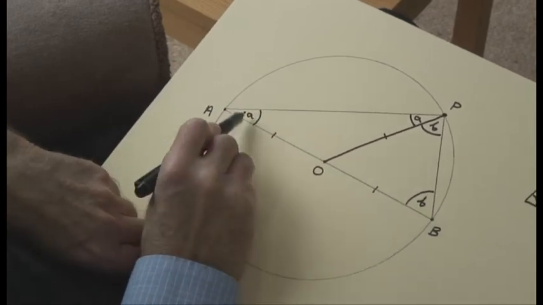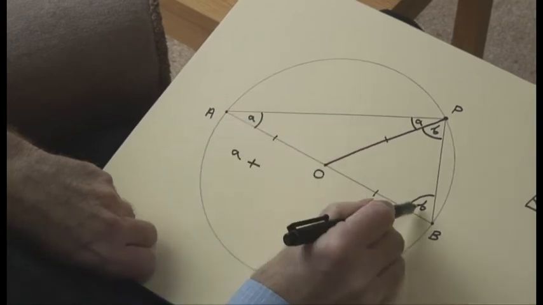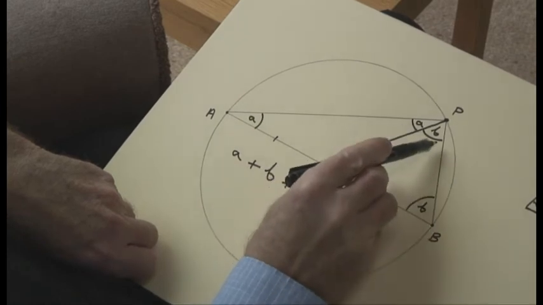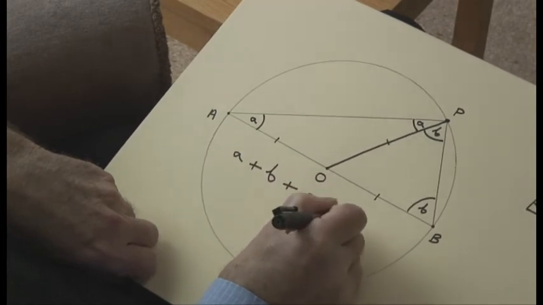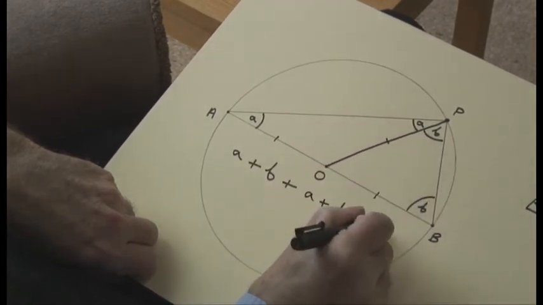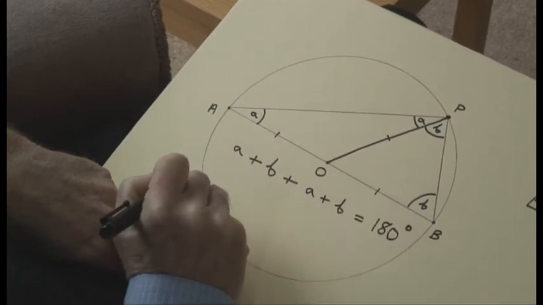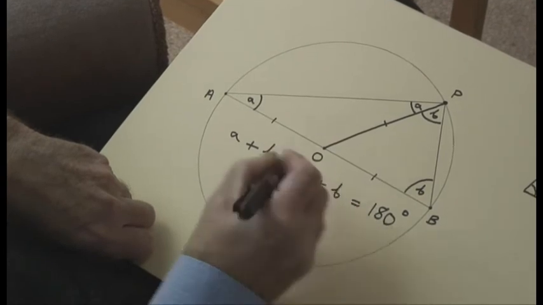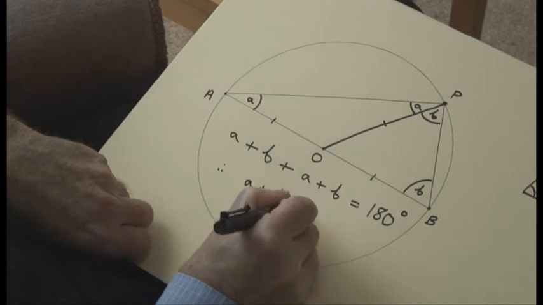If I do that, this angle here is A, that angle is B, and the third angle of the big triangle is A plus B, and so the sum of those three angles must be 180. So two lots of A plus B is 180, and therefore A plus B equals 90 degrees.